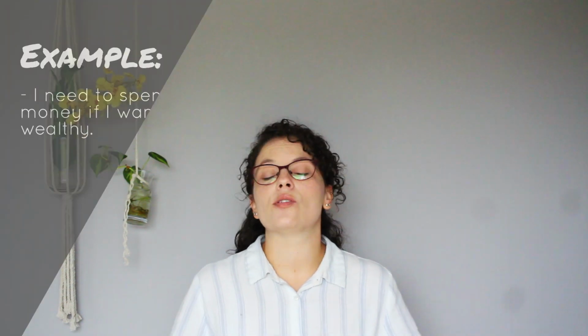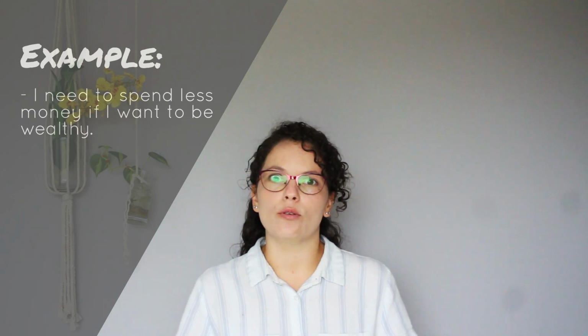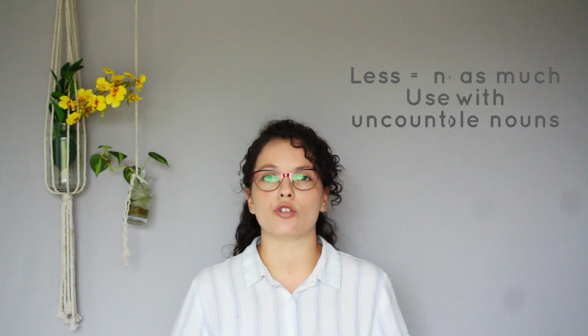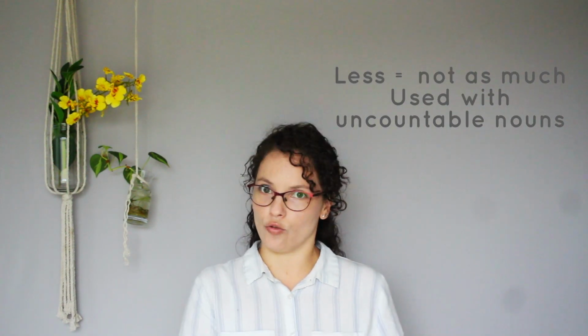And we'll look at one more example. I need to spend less money if I want to be wealthy. So here I'm saying that if I want to have a lot of wealth and have a lot of money or investments, I need to spend less than what I normally would. I've got to start taking some of my money and investing it or saving it. So just to refresh, remember we use less, which means not as much as you normally would, all right? And we use it specifically with uncountable nouns.